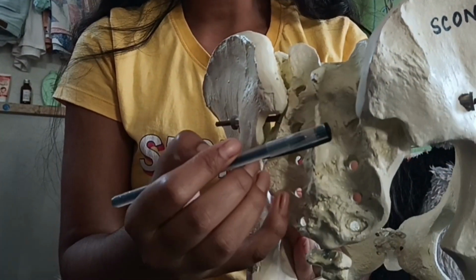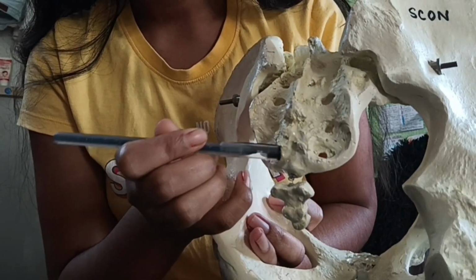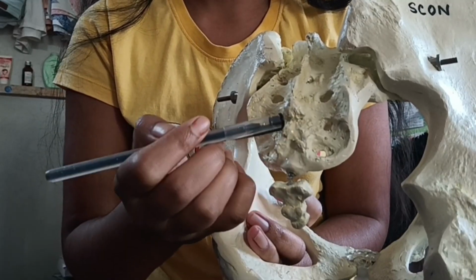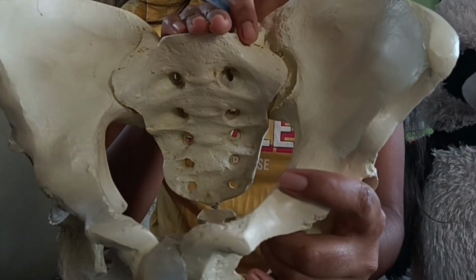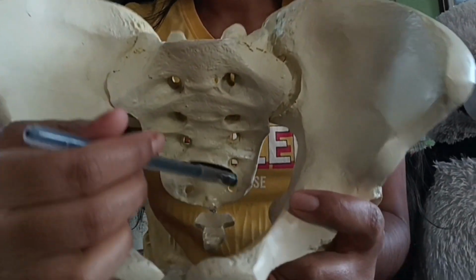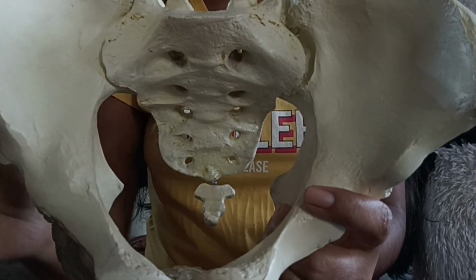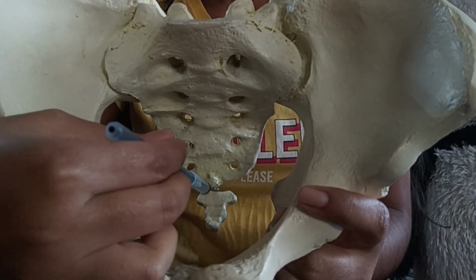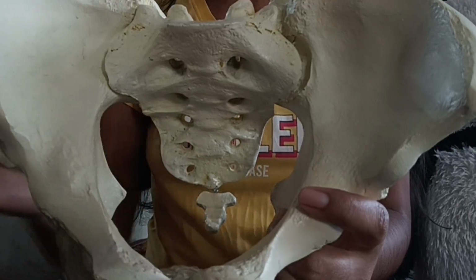The sacral crest ends at the opening of the sacral canal, termed the sacral hiatus. This sacrum is made up of five fused vertebrae. Now I will talk about the coccyx, which is fused from four vertebrae. Superiorly it has the body, and inferiorly it has the apex.